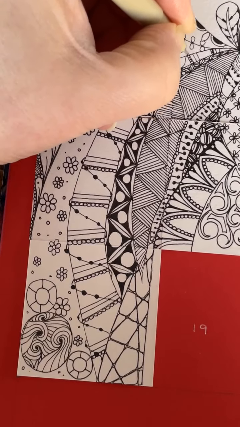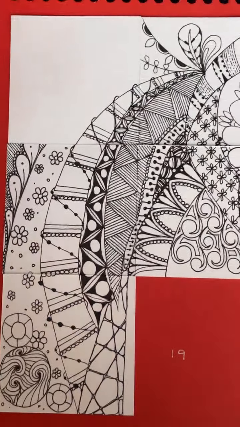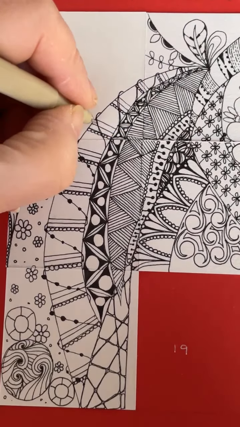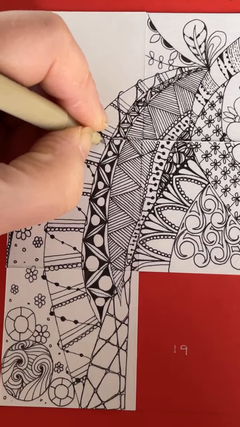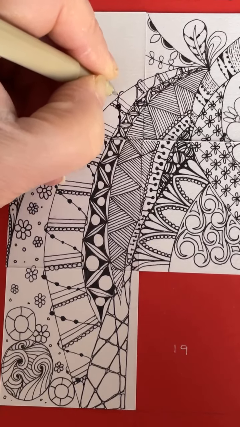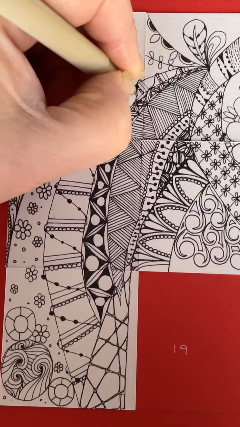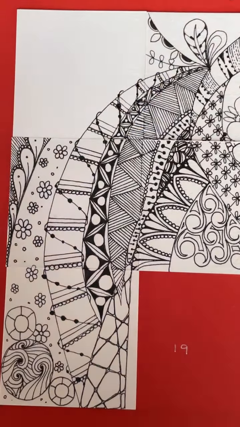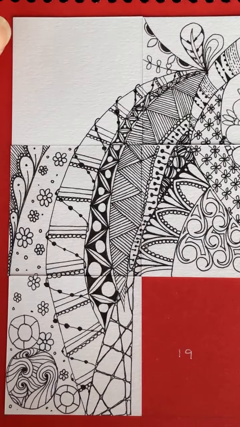See, just a little line, almost like a mini letter S. And then I'm going to come back in and just add some filled in bubbles. They don't have to be the same, just adding a couple in. Maybe just even one on that one. Okay. So there's that bit done.